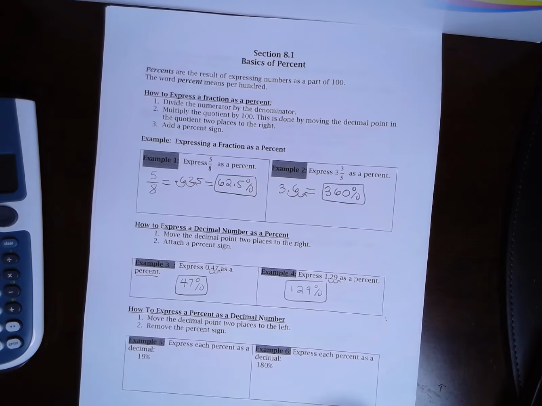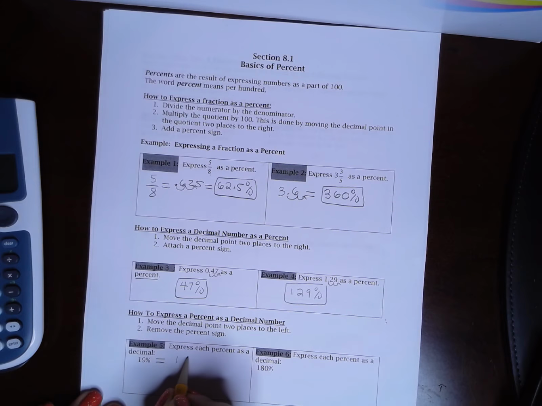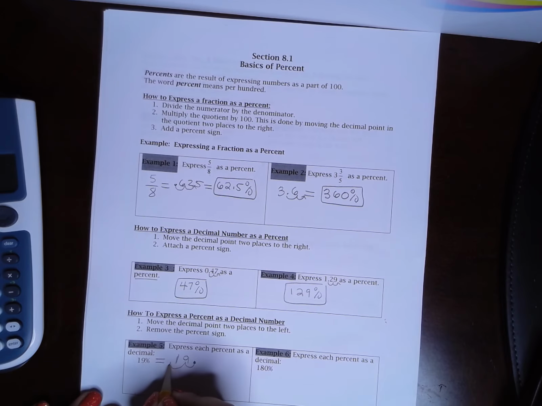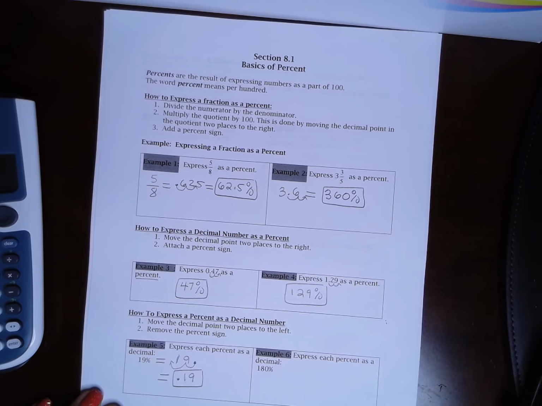So the next one, and the last two for this page, express each percent as a decimal. When you see the percent, you're going to remove the percent sign and identify the implied decimal point. So if it says 19%, the decimal point is at the end. So you're going to move the decimal point over to the left. So as a decimal, 19% becomes 0.19, or 19/100, which is the proper way to say that.